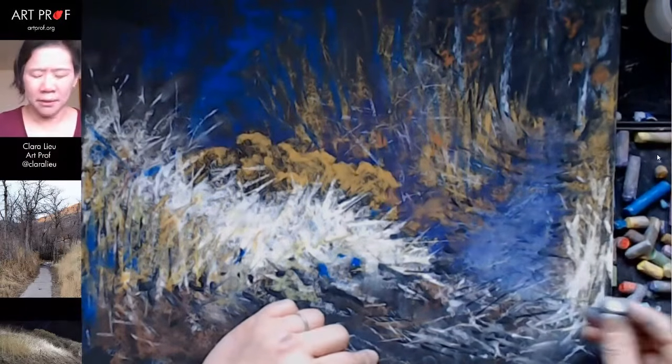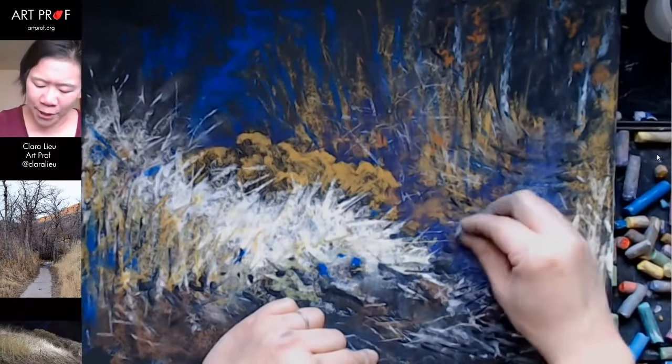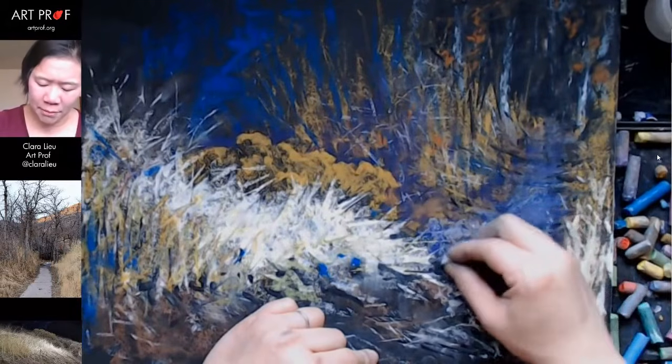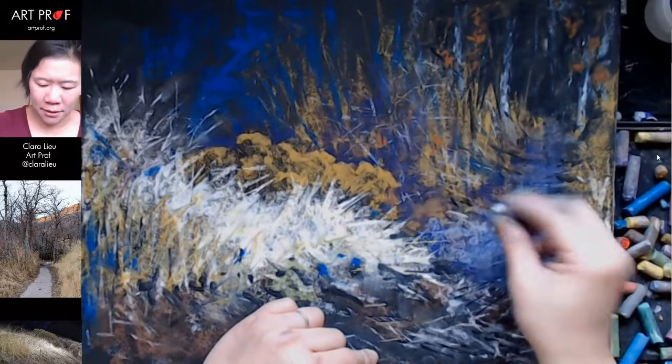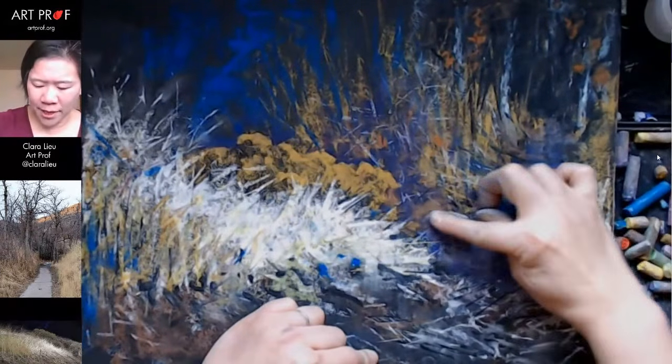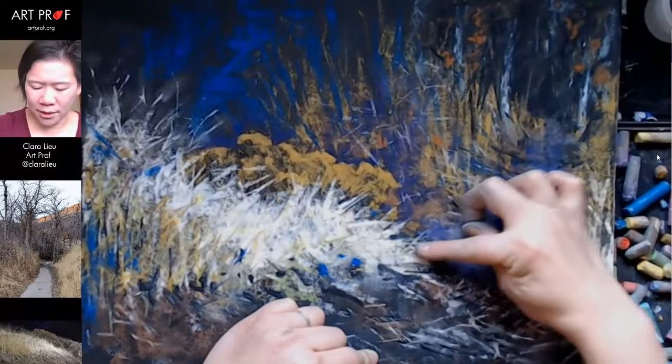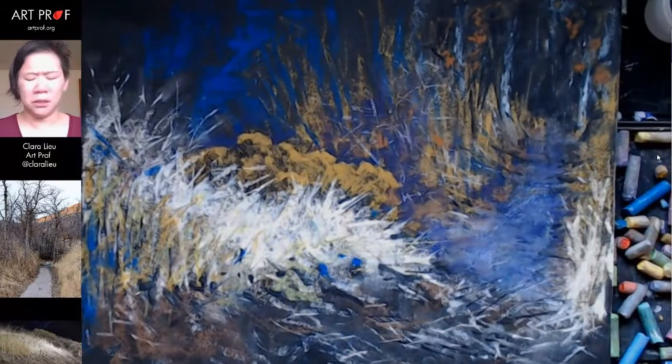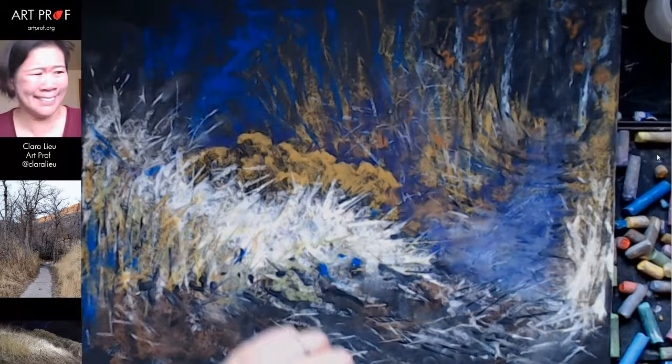Sometimes, maybe it needs to be wider. Let me just pull it out a little bit, making this too bright. And let's just smear it. Maybe that will give it the direction. I don't know if I like that. I have no idea.